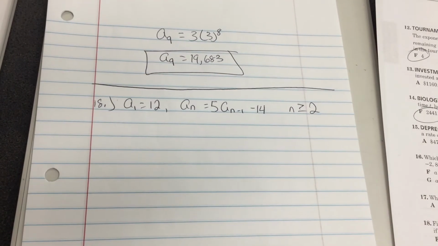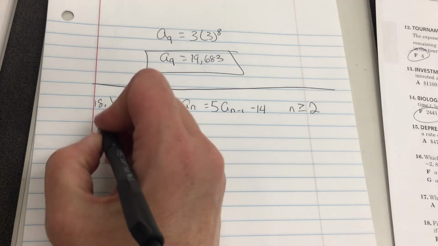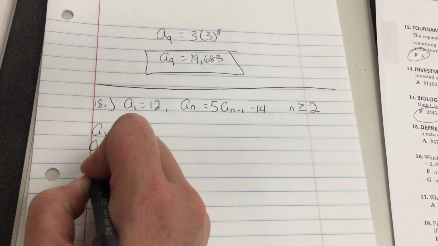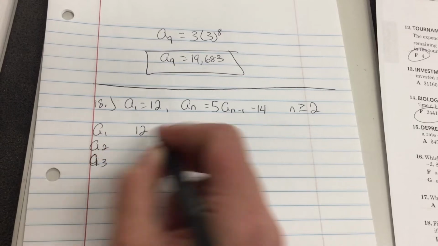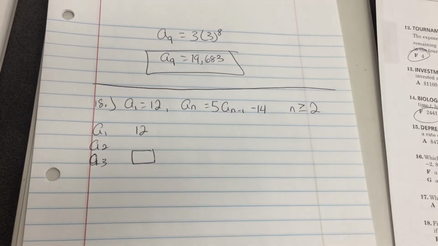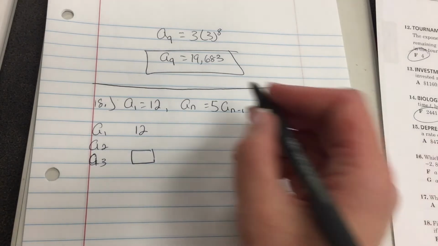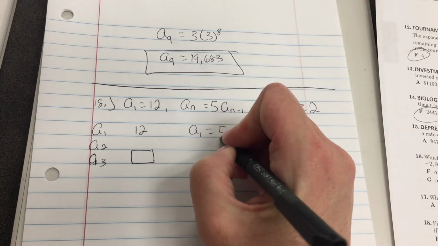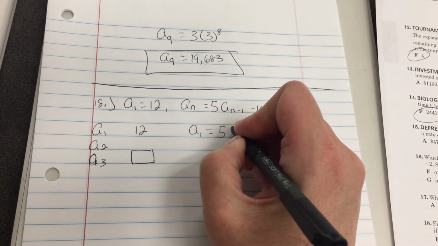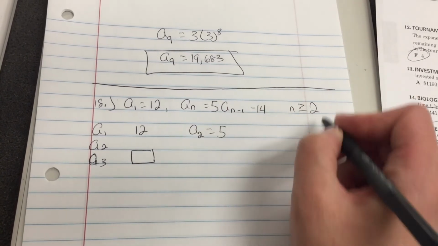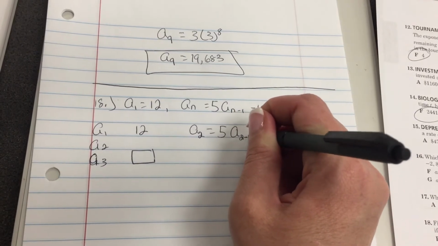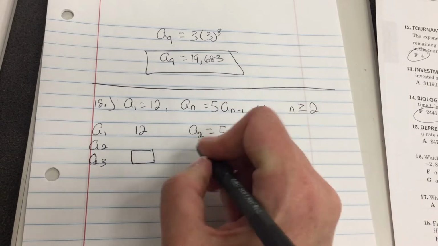Okay? We also know that it's asking us for the third term. Well, I know that A1 is 12. I have to figure out A2 and A3, and this is the answer that they're wanting. Okay? So we have to use this formula each time. So let's fill in, if you have A2, for n is greater than or equal to 2. So we have A2 minus 1 minus 14.